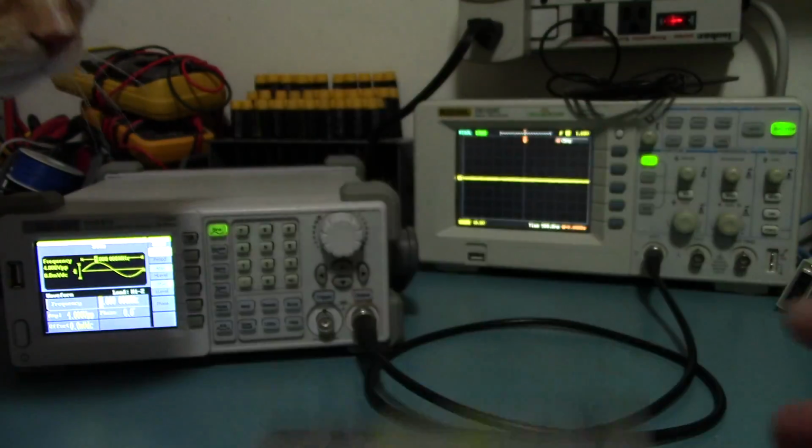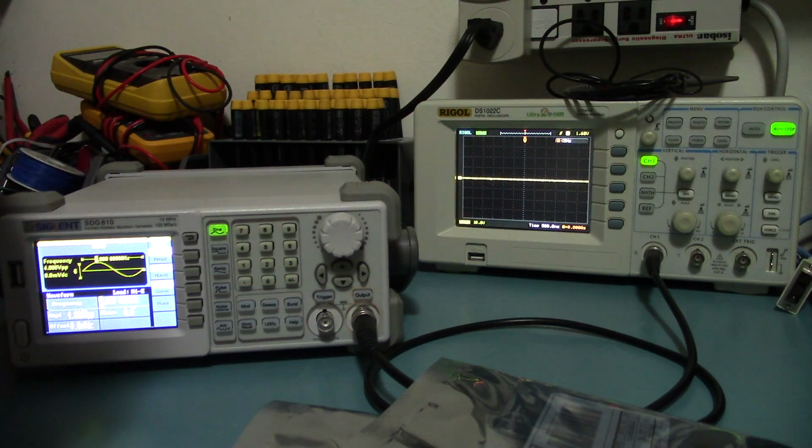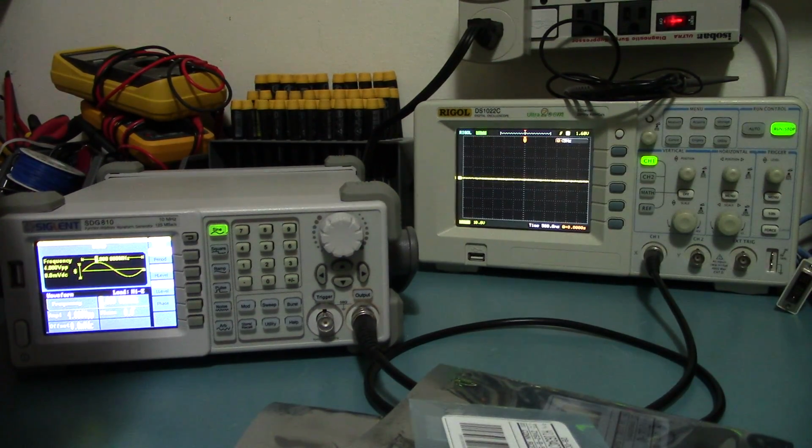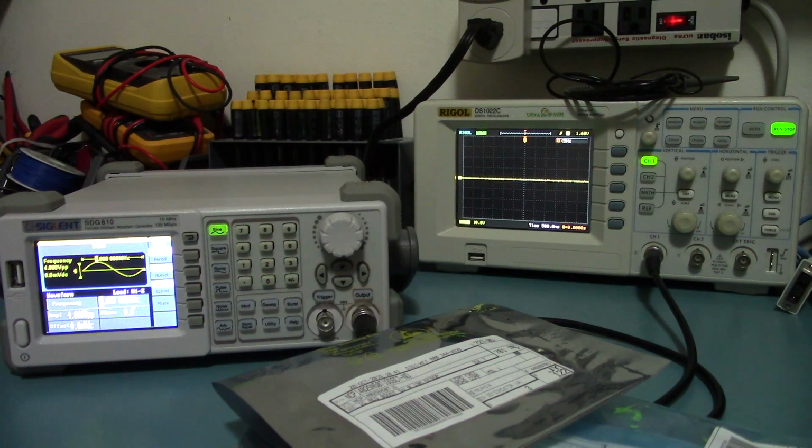3.3 volt boost regulator, diodes, USB connectors, those little test points that you find on boards. Thought that was kind of a cool thing to have around. A lot of these are just odds and ends. 5 volt boost converter, what else we got here?